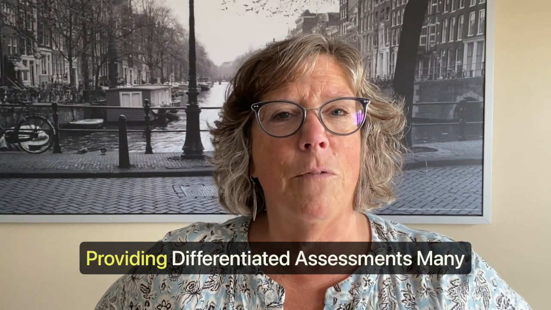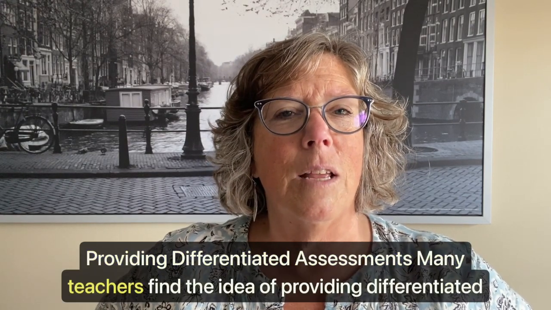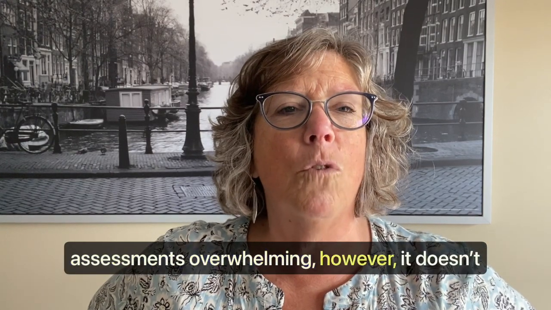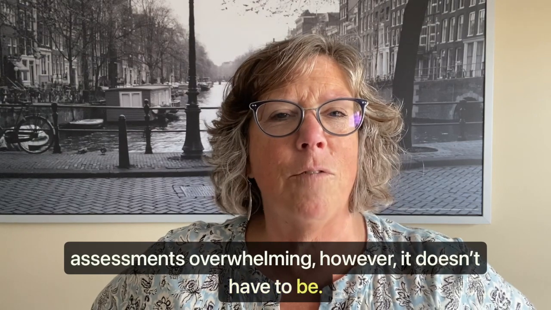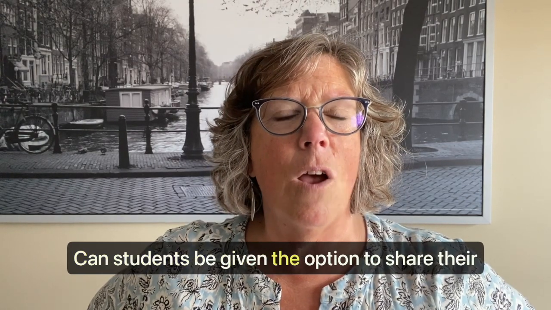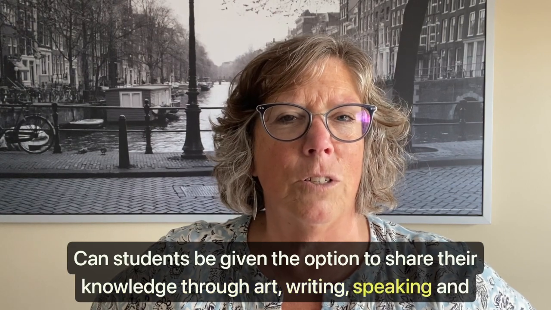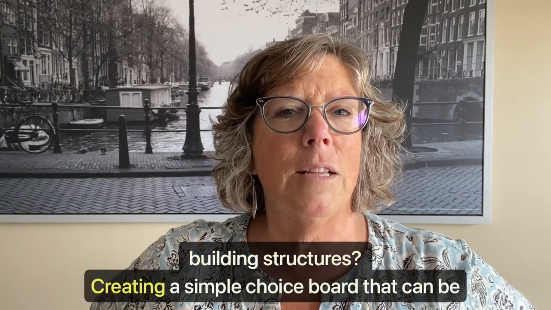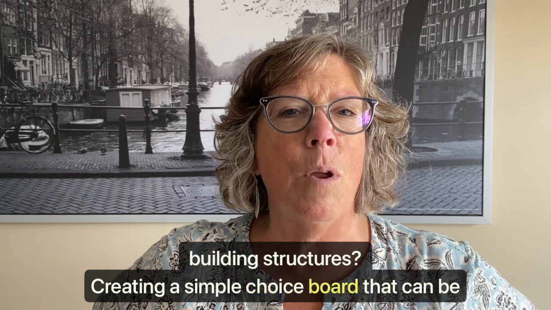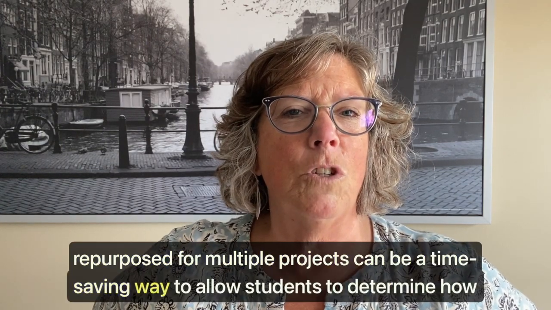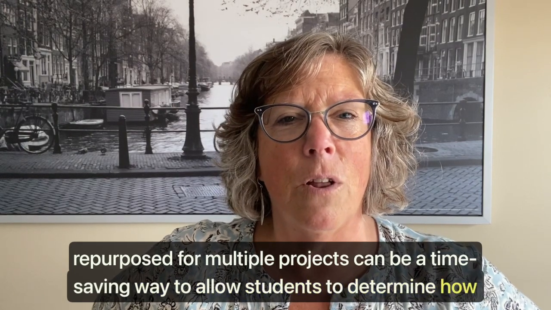And 5, providing differentiated assessments. Many teachers find the idea of providing differentiated assessments overwhelming. However, it doesn't have to be. Students can be given the option to share their knowledge through art, writing, speaking, and building structures. Creating a simple choice board that can be repurposed for multiple projects can be a time-saving way to allow students to determine how best to share their knowledge.